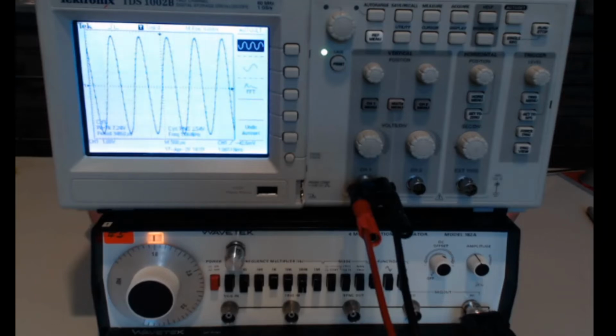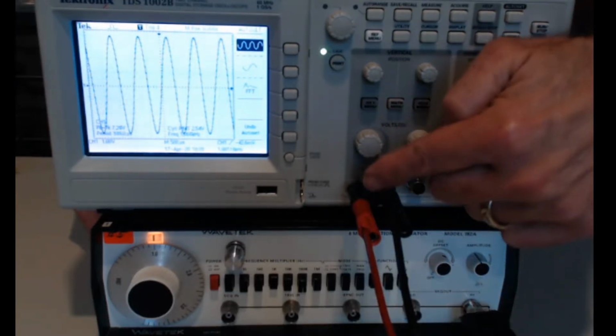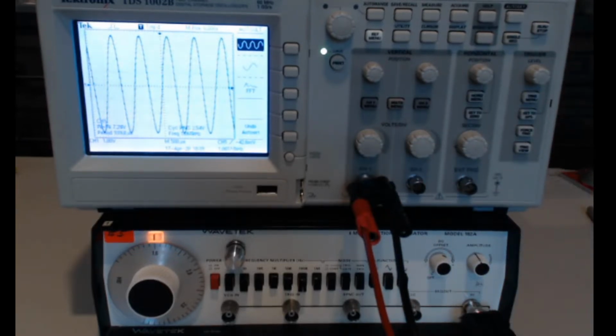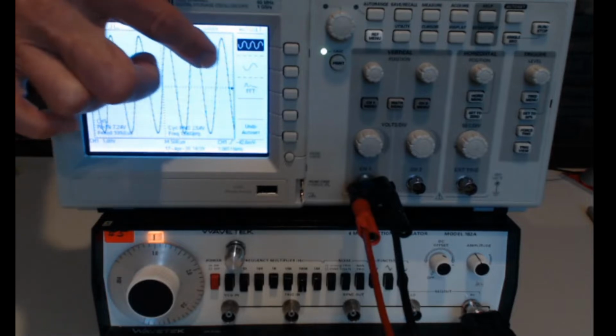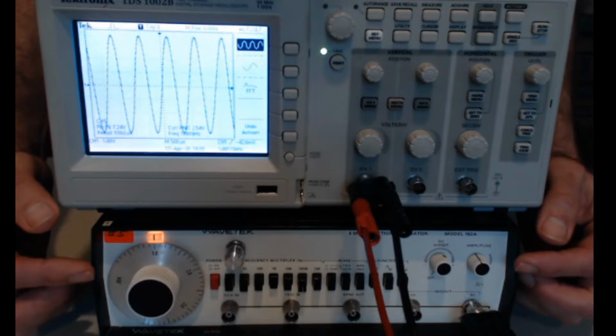It's a lot easier to understand what's going on with the oscilloscope when it's hooked up to a function generator. So we've got our output from our function generator coming to our input on the oscilloscope, and we're seeing a signal on the screen here. Now let's play with some of our controls.